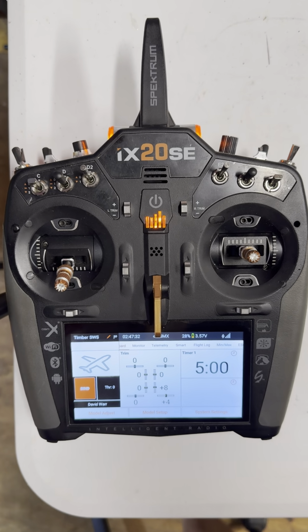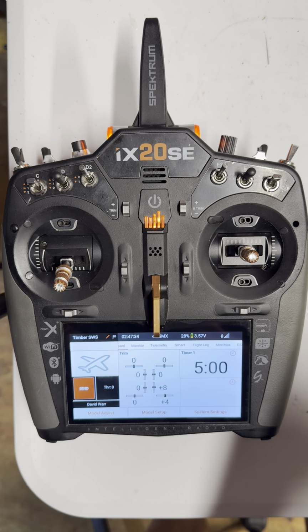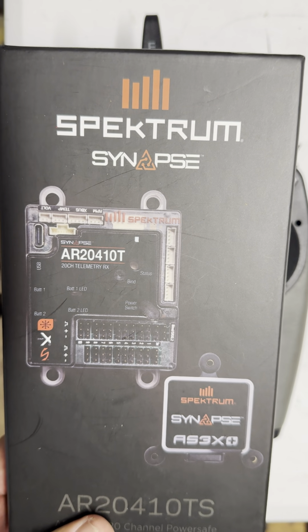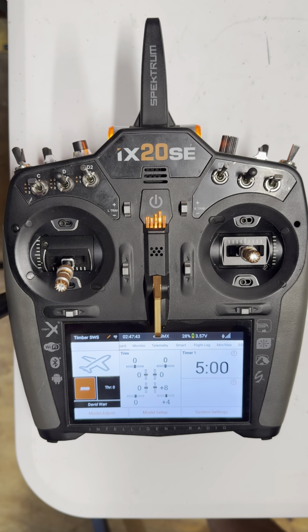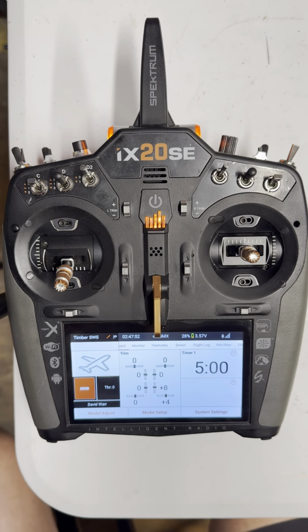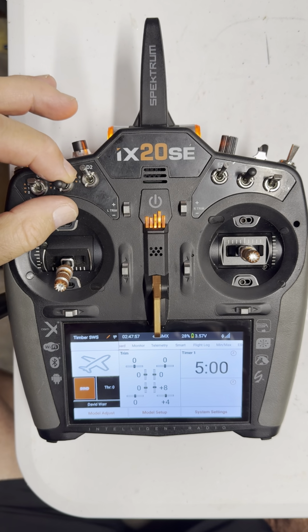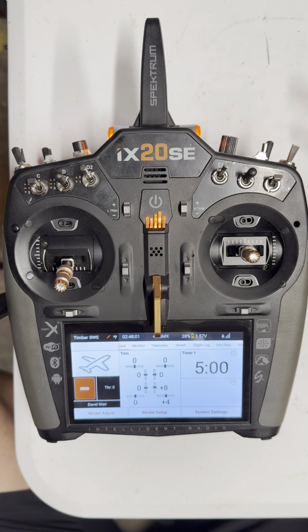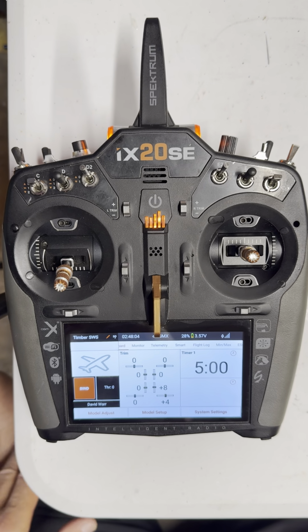I have been working with our new system, our AR20410T with the Synapse gyro. I've been asked and have helped several people set them up. There's a few different ways of doing it. The way I personally do it is I use 4 flight modes. Flight modes are associated with my flap switch. In the 4th flight mode, I'll put on a switch to shut off the gyro itself.